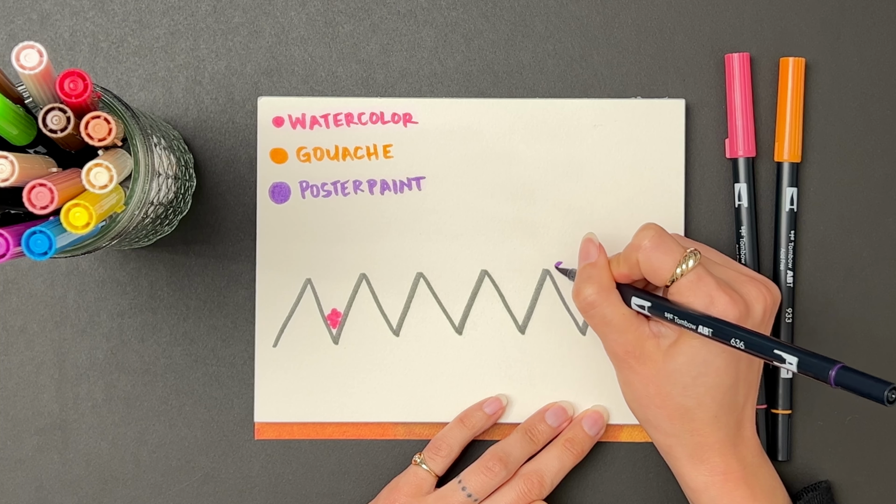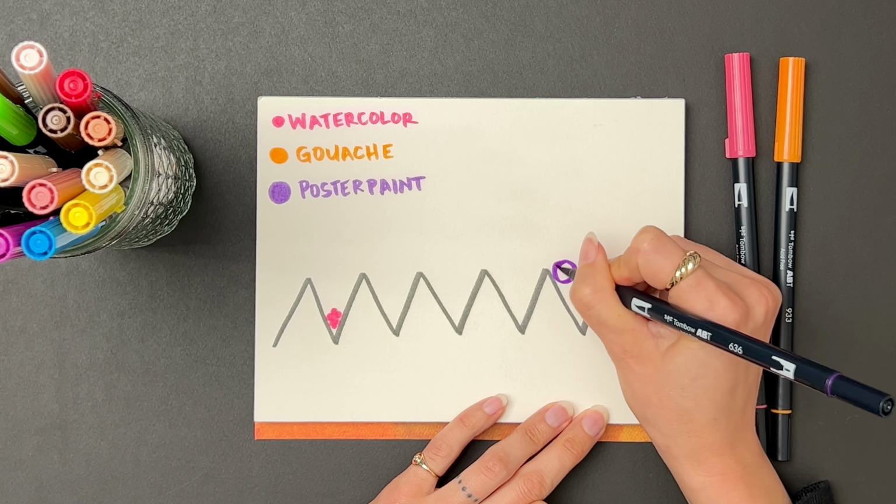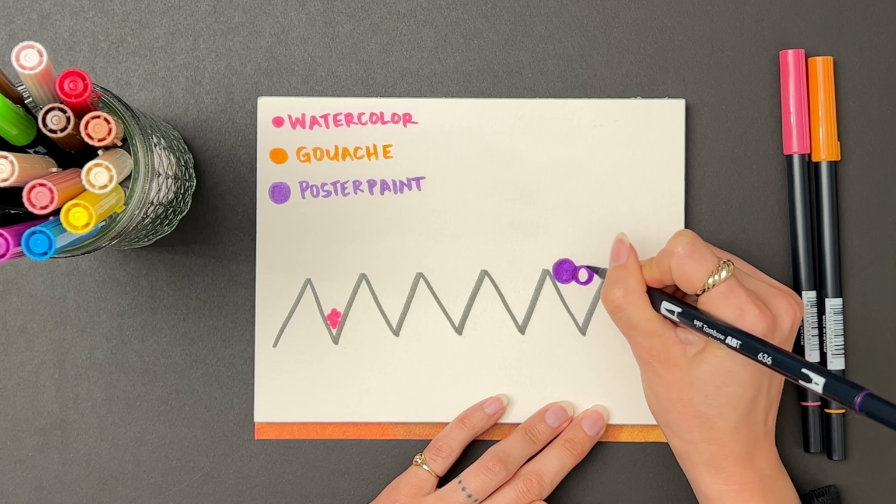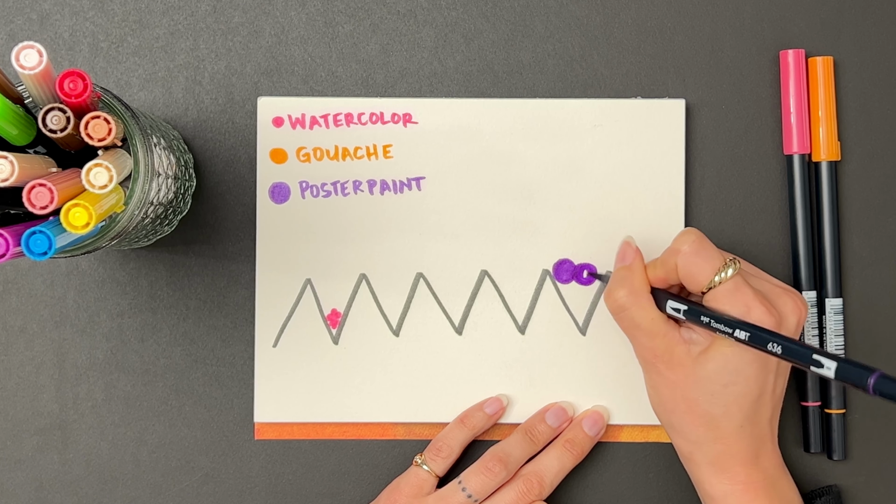Poster paint, which I'll be demonstrating with this purple marker, is on the other side of the spectrum. Poster paint has the largest pigment particle size of the three water-based paints, and what happens is when you paint with poster paint, because the particles are so large, it sits on top of the surface of the paper, giving you an opaque effect.